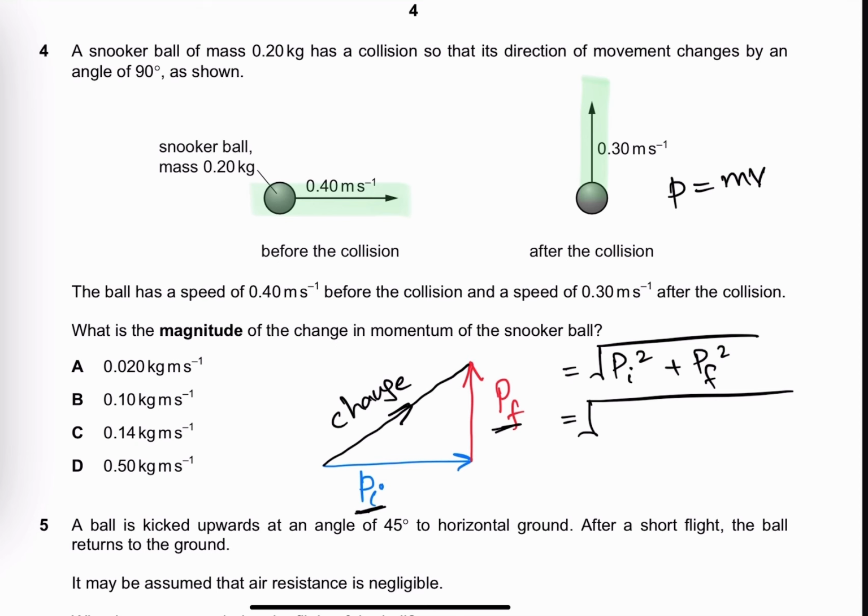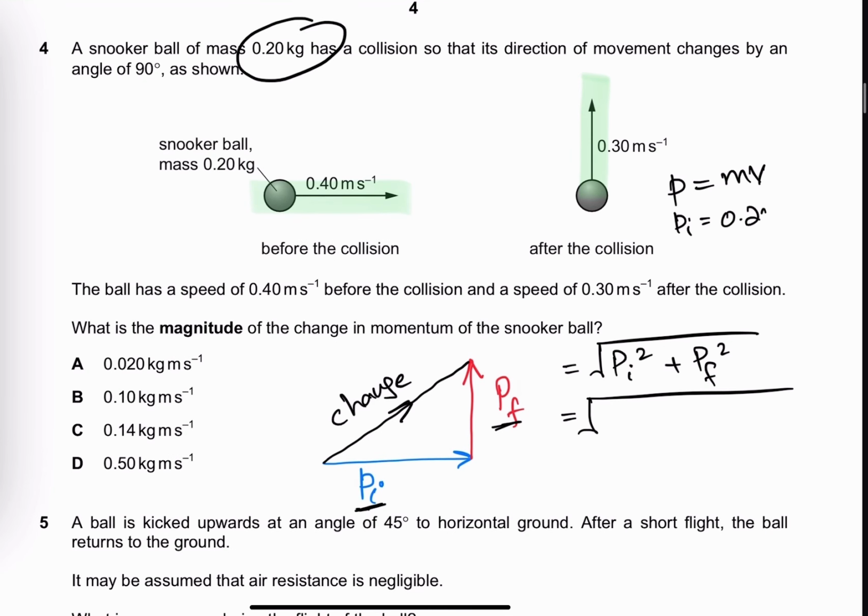So for pi, the mass is 0.20 and the initial speed was 0.40, and for pf the mass is the same and the final speed is 0.30.